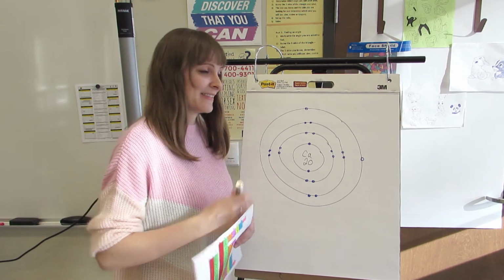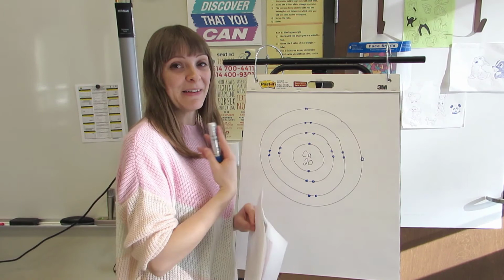And there you have it. There's your Rutherford Bohr model for calcium.